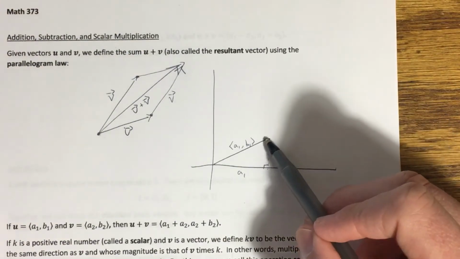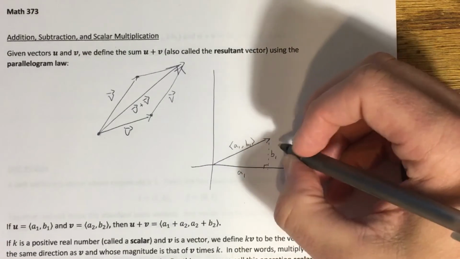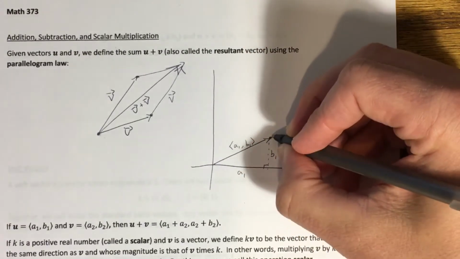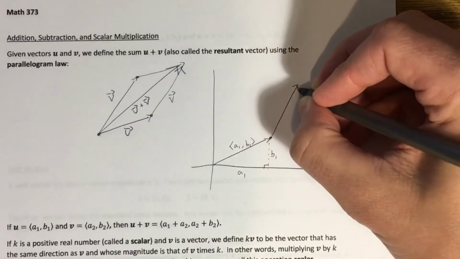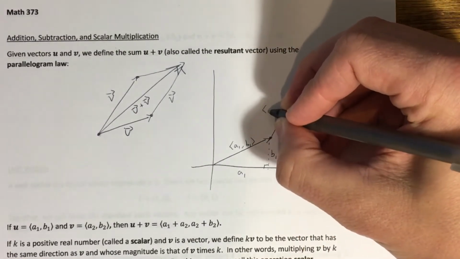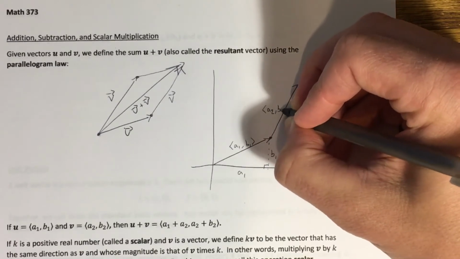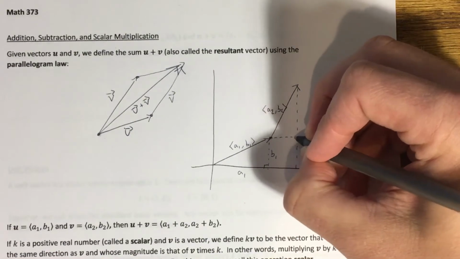So in this diagram, I'm not going to create the full parallelogram. I'm just going to draw each vector tip to tail. So let's suppose that here's the second vector, the one that I want to add to it. And let's suppose that it has components a2, b2. Okay, so think about what that would represent.